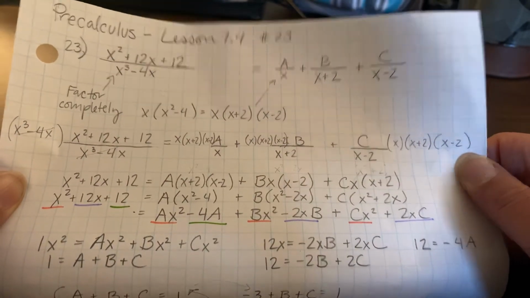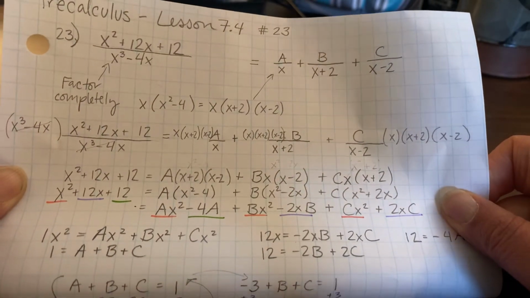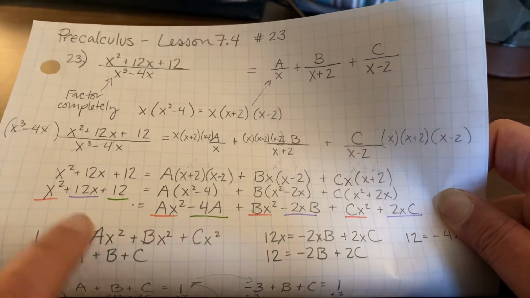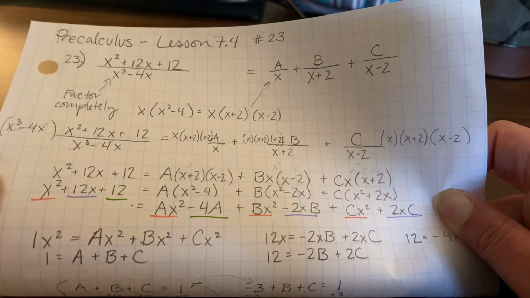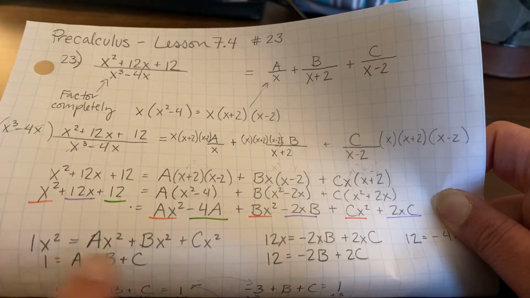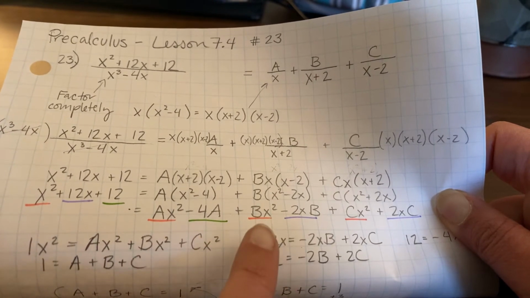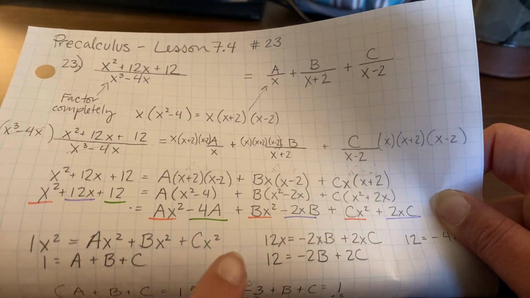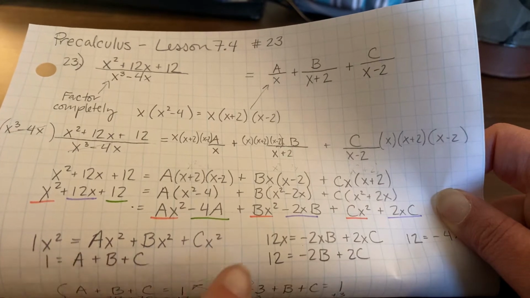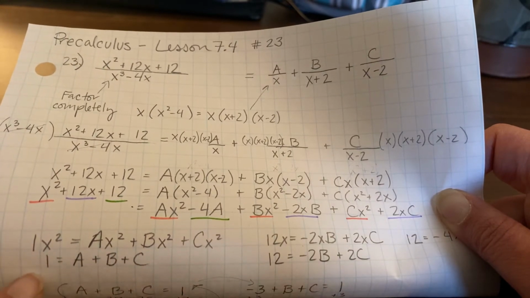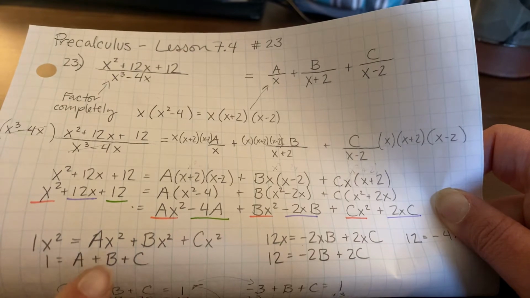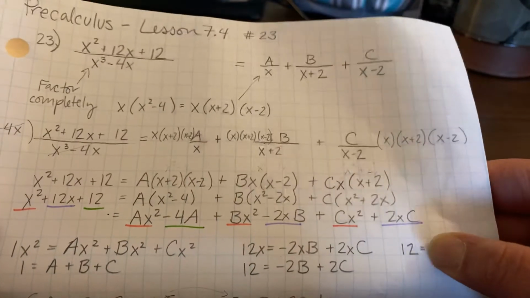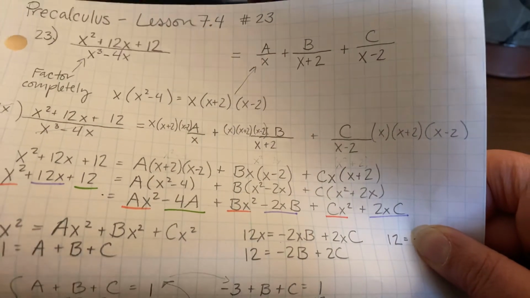Now they want you to write three equations, right? We need to solve for a, b, and c. And so I gather my x squared terms together. x squared is just 1x squared. Then I have ax squared plus bx squared plus cx squared. Those terms all have to add to 1, right? So 1 is equal to a plus b plus c, because those are just the x squared terms.